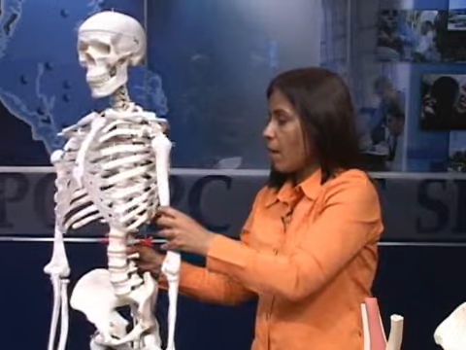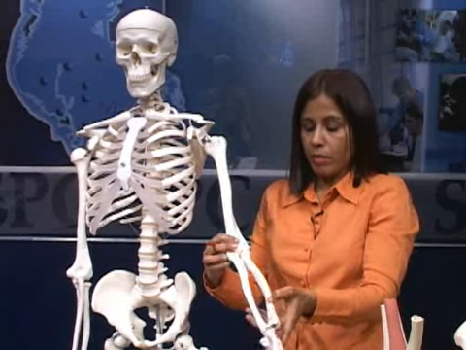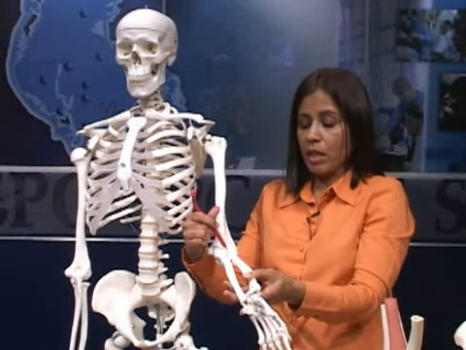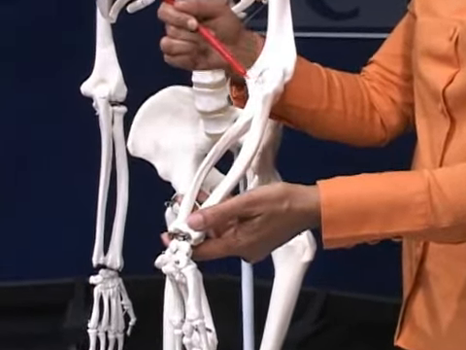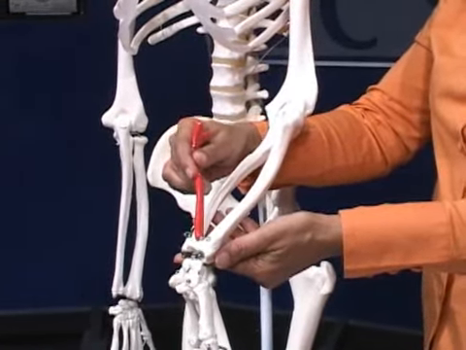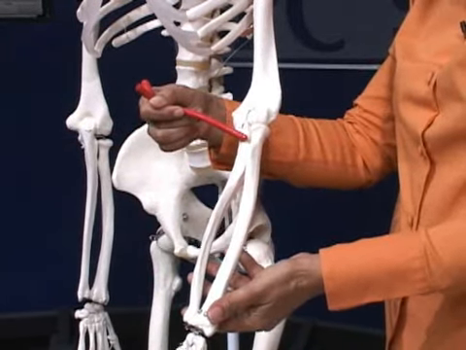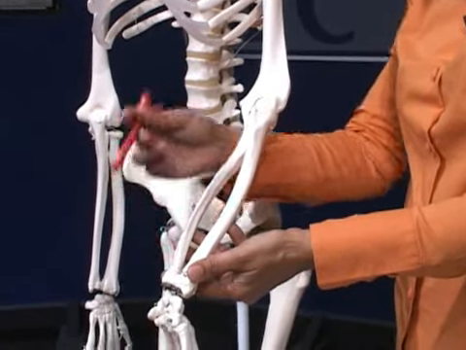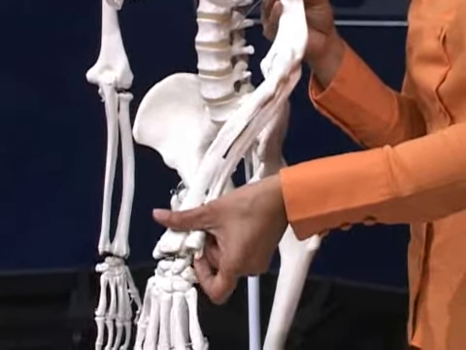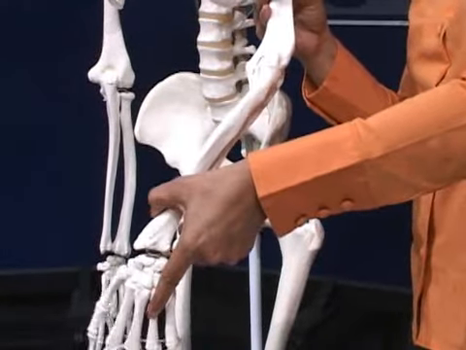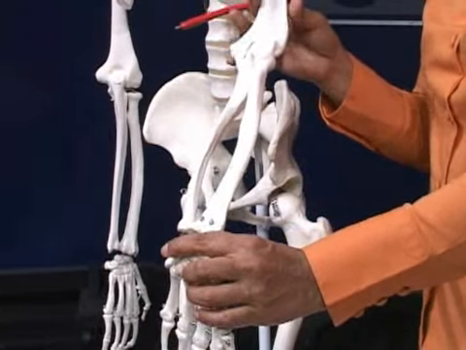And the second example of a pivot joint is the radio-ulnar joint between the radius and the ulna. So, we have a superior and an inferior radio-ulnar joint where the radius moves across the ulna and then moves back, as when you do pronation and supination.